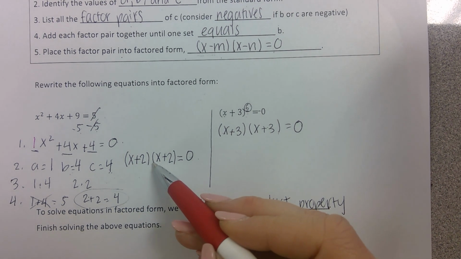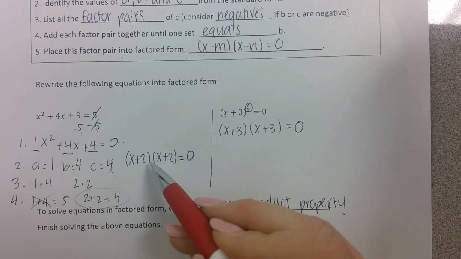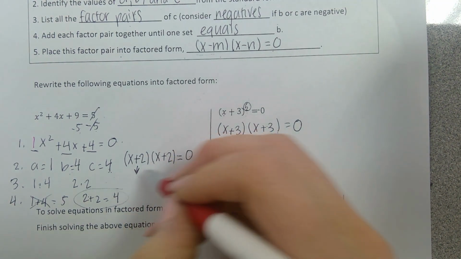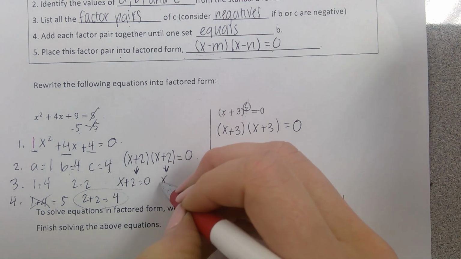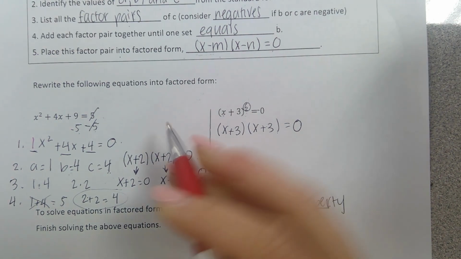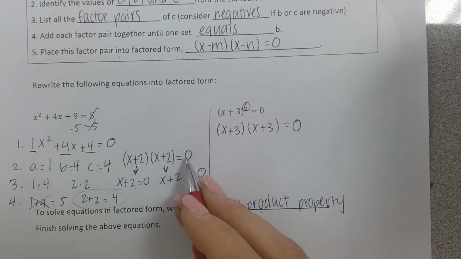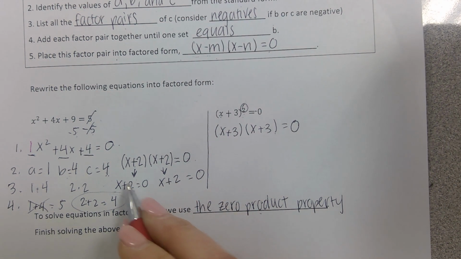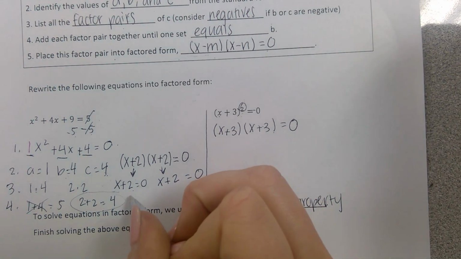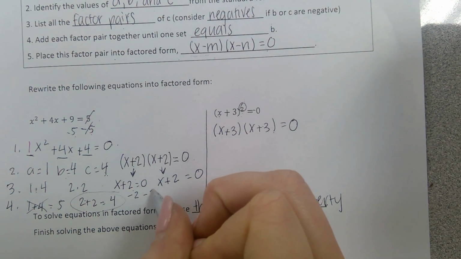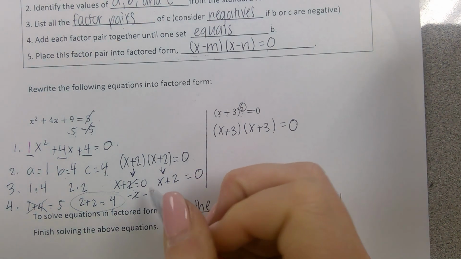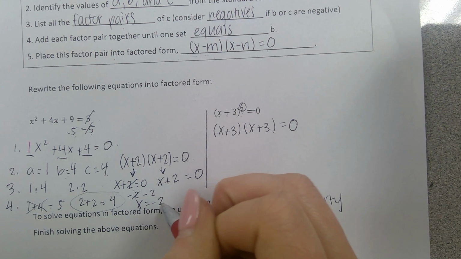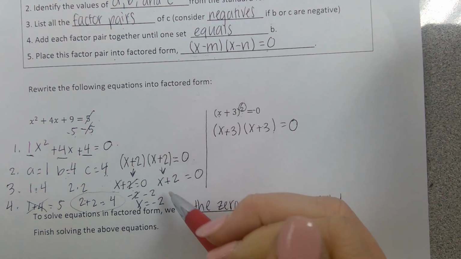So let's look up here and let's finish solving this one so we have an example. So my zero product property says I can break these up into two equations. I have x plus 2 equals 0 and x plus 2 equals 0. We might notice that these are the same, so we can just solve one of them and we'll be good. So to get x by itself, I'm going to subtract 2 from both sides. So this cancels out here. We get x by itself. X equals -2.